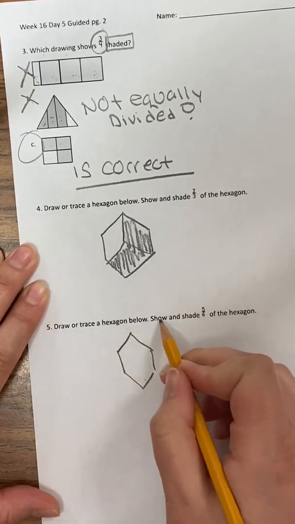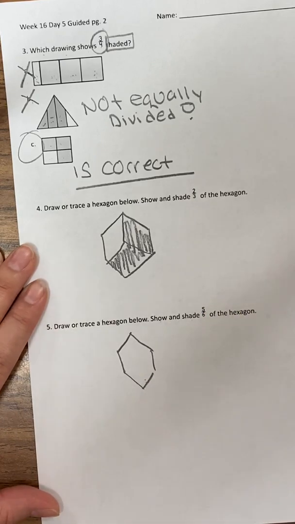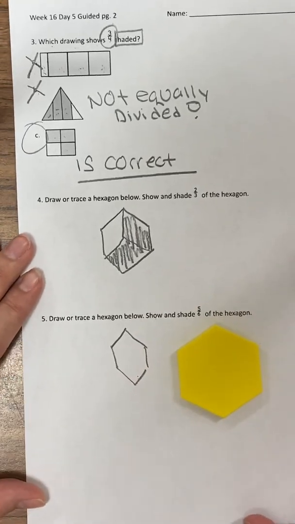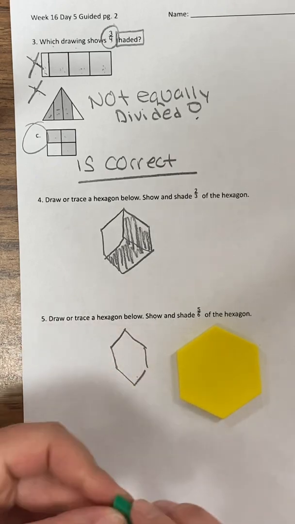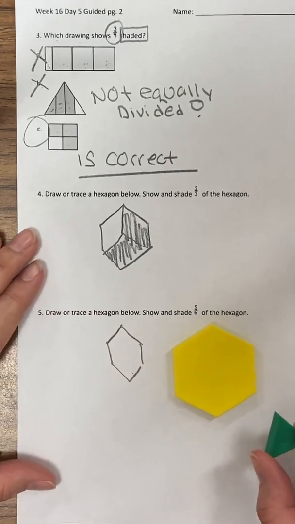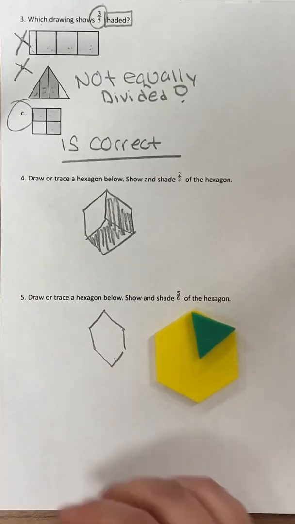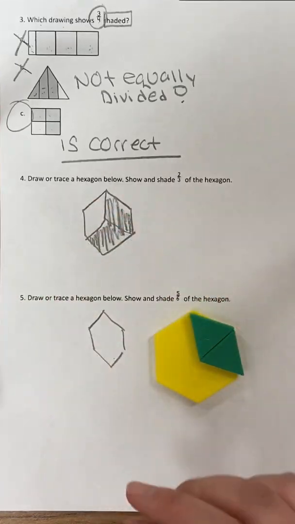5. Again, draw or trace a hexagon. Okay. Show and shade 5/6 of a hexagon. Ooh, a little different this time. Okay. So, got our whole, and we're going to be working with 6, and that was the triangles. So make sure you're watching along with me. We have 1/6 of a whole, 2/6 of a whole.